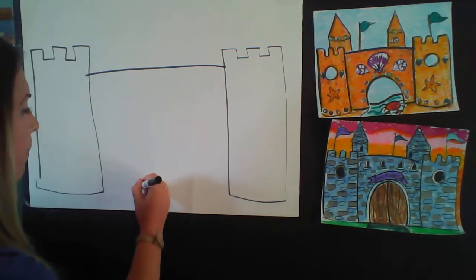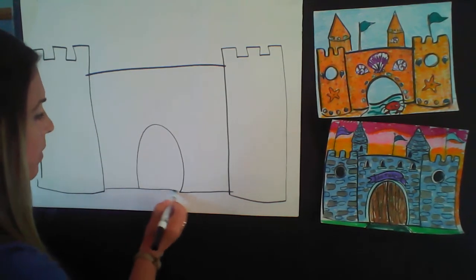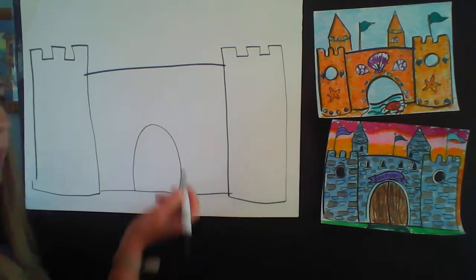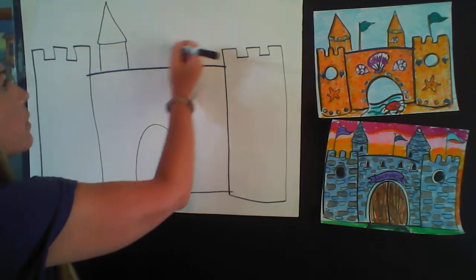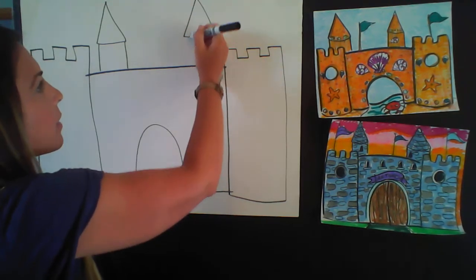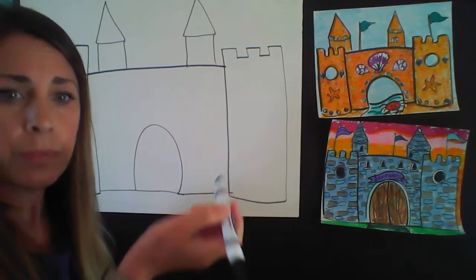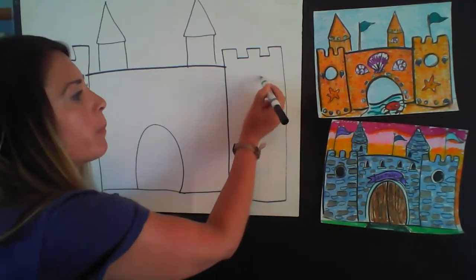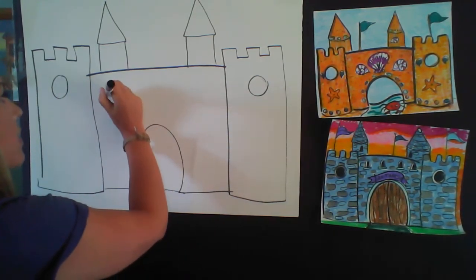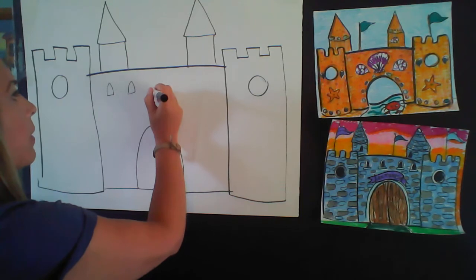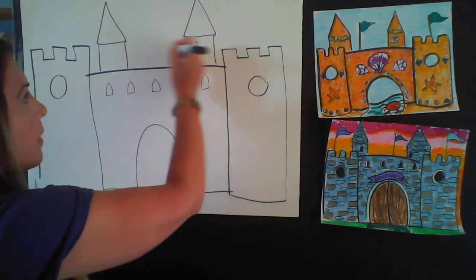And then our doorway. Close up the shape. Our towers are just triangles and lines down. Triangle, cross, and lines down. So this one's going to be our real castle. We're going to add some windows, circles, and some small windows across here. Maybe one here, one here.